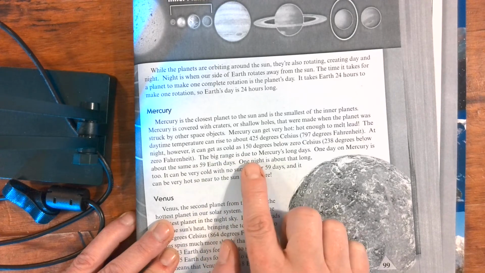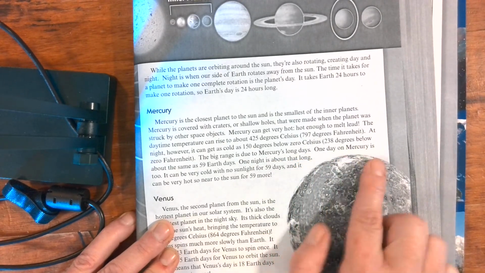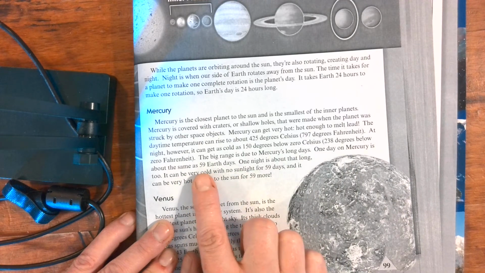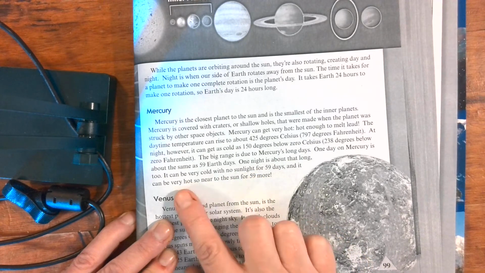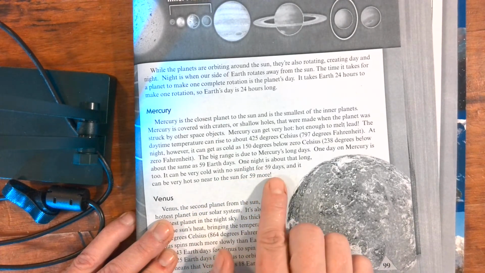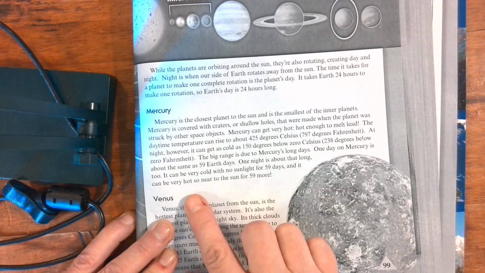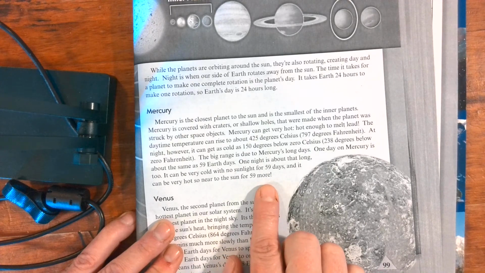The big range is due to the fact that one day on Mercury is about the same as 59 Earth days. One night is about that long too. It can be very cold with no sunlight for 59 days, and it can be very hot, so near to the sun for 59 more.